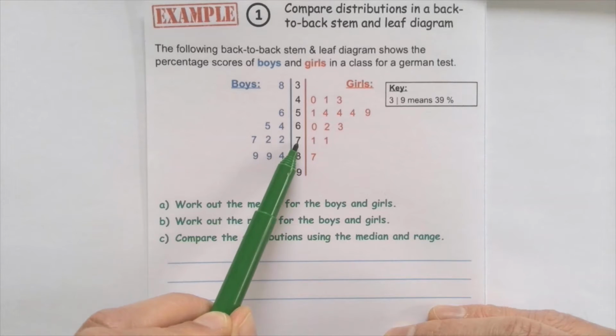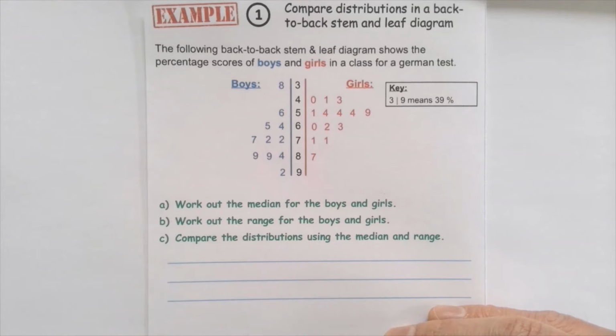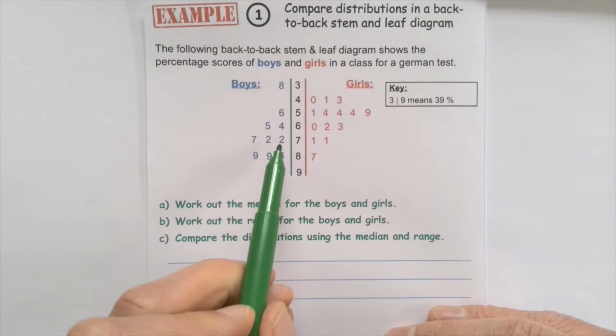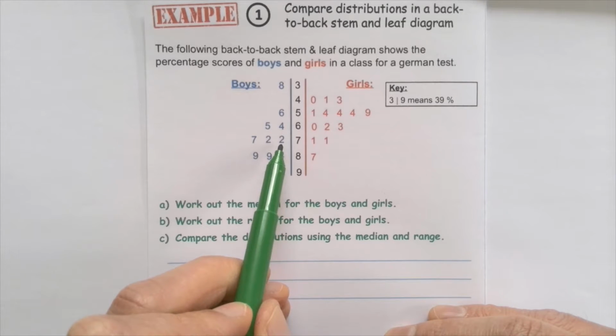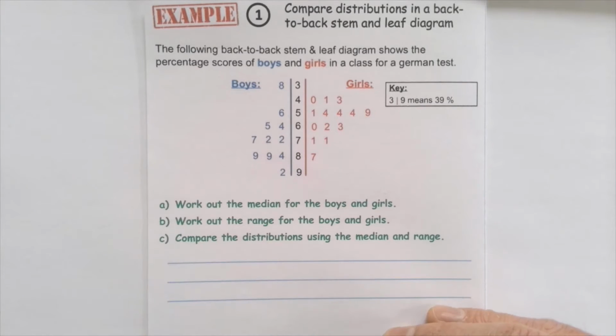And out here 72%, 72%, 77%. The bigger numbers are always on the outside of the leaf. It's tempting to read it the way you would normally read things on a page. So it's tempting to read it as 27, but no, it's actually 72.